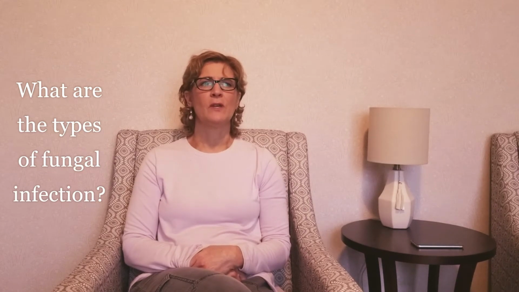What are the types of fungal infection? The 2 types of fungal infection of the feet are tinea pedis and tinea unguium, also known as onychomycosis. Tinea pedis is a skin infection frequently seen between the toes and on the sole and borders of the feet, and is commonly known as athlete's foot. Tinea unguium or onychomycosis is a fungal infection of the nails.